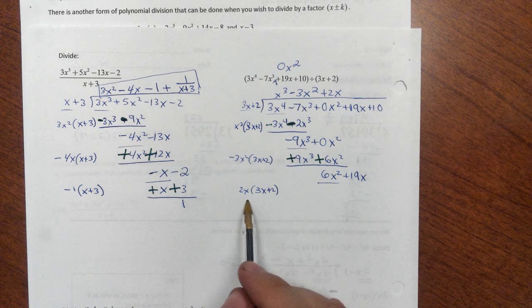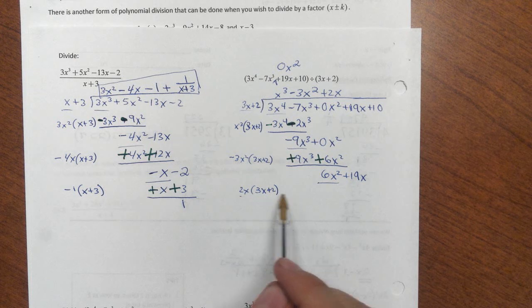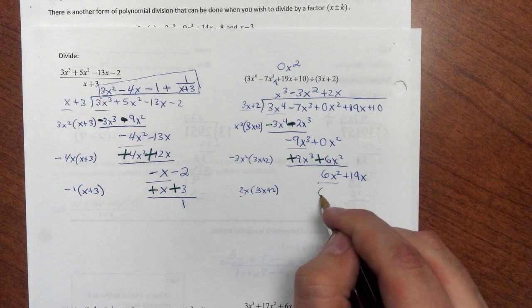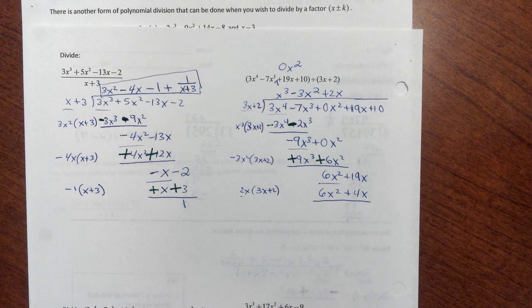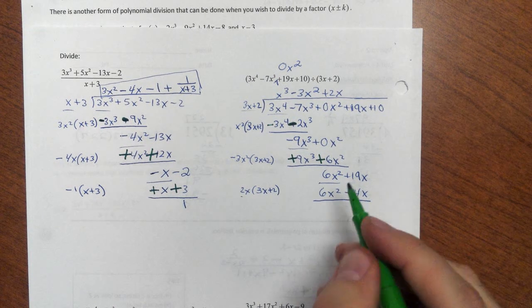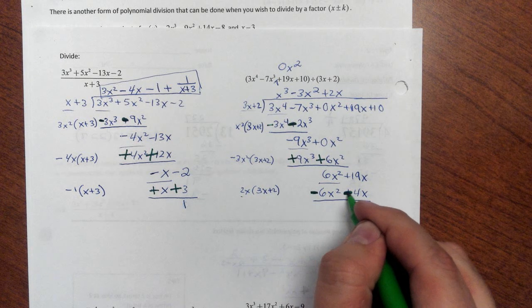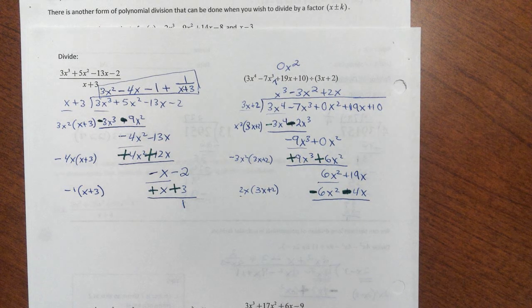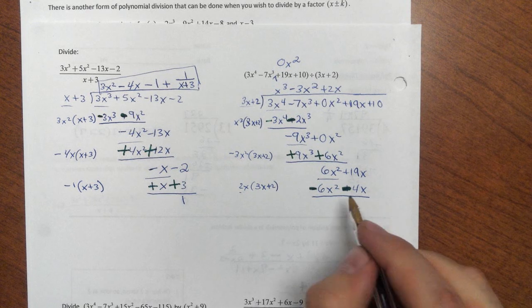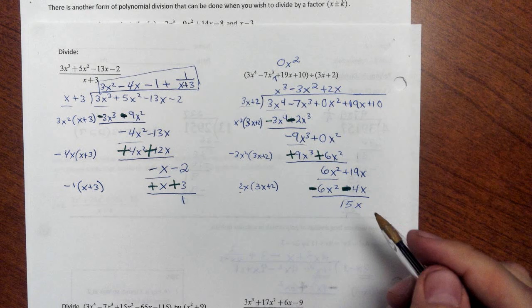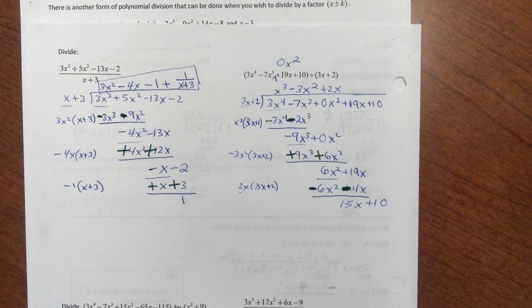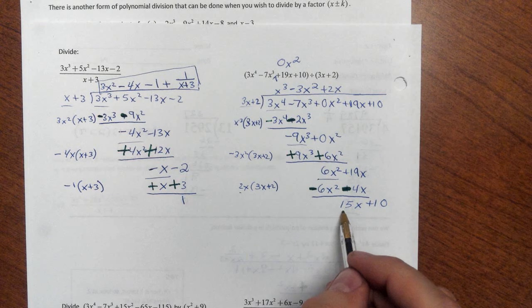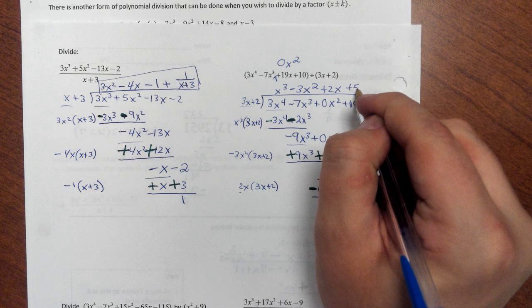As you're doing this, if you feel that you don't need to write this over here to get the right answer, that's fine. Again, I just advise you to. It seems to be helpful in my experience. I need to subtract, which will change these both to subtraction, which then gives me 15x. And I bring down the plus 10. Okay? So, 3x to 15x, I need to multiply by a positive 5.